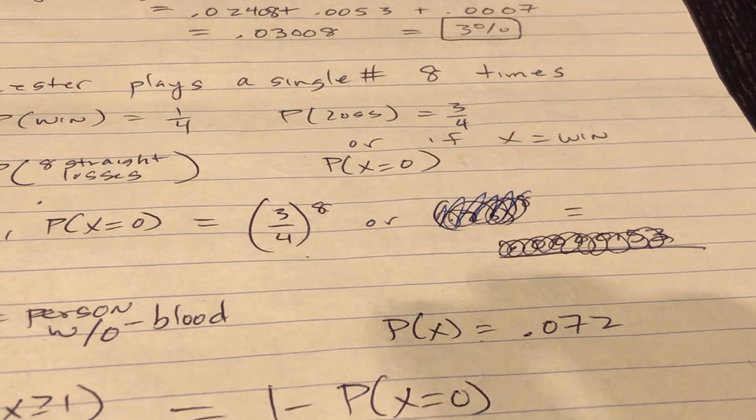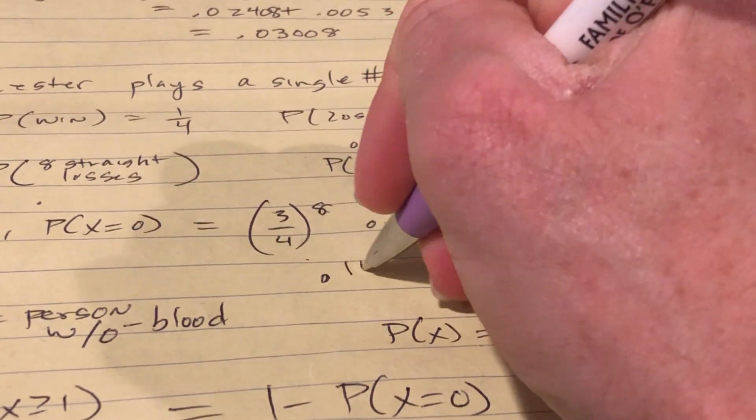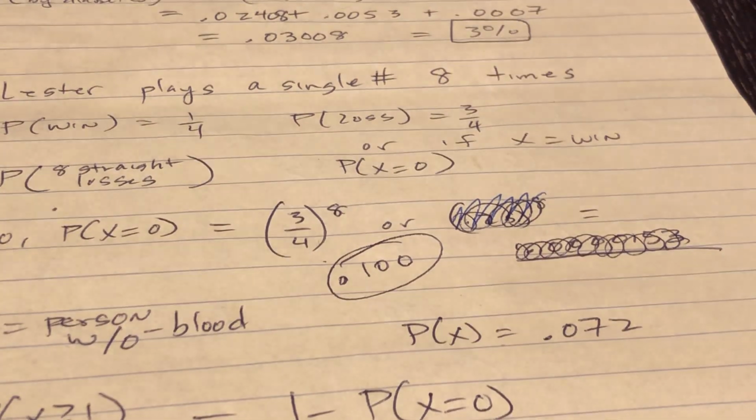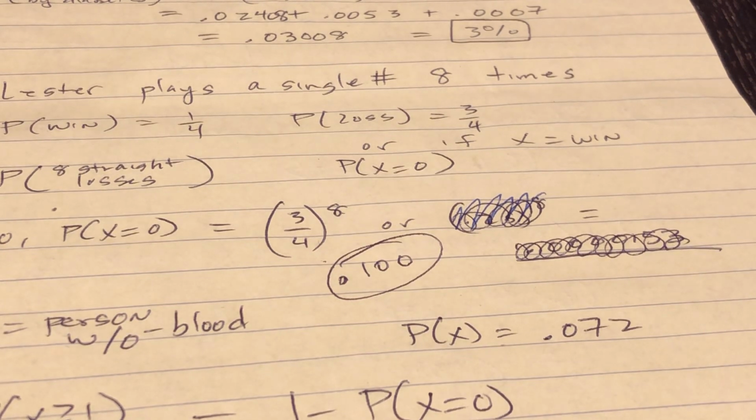And if you do 0.75 raised to the 8th power, you get this. All right, 10% chance of losing 8 straight times. What I did before was the probability of winning 8 straight times. I think I typed that in my calculator accidentally.